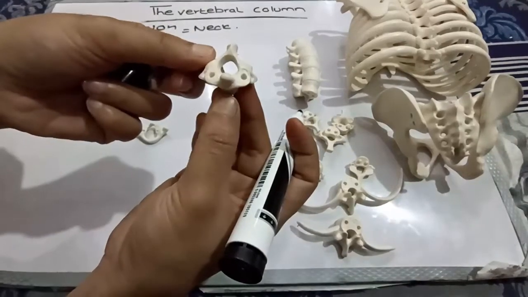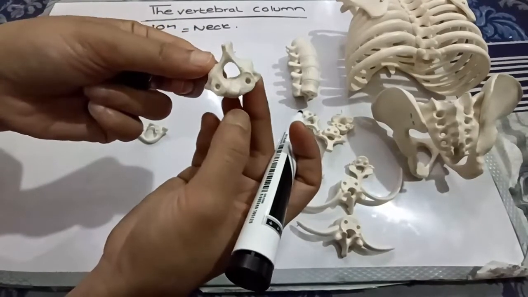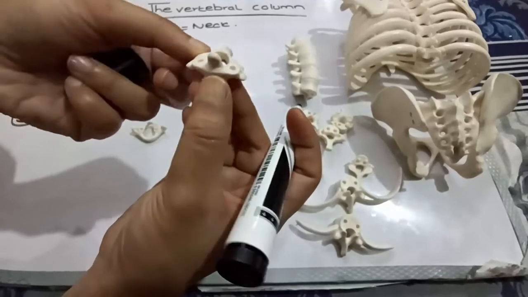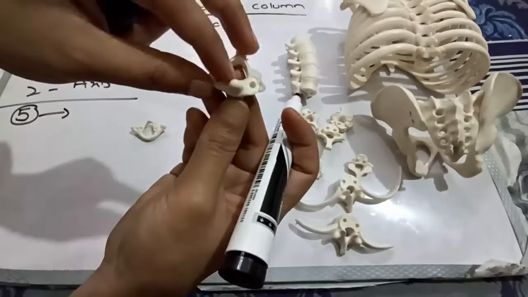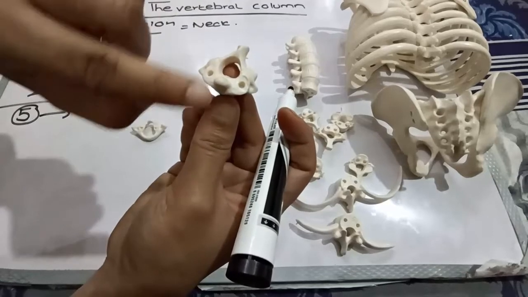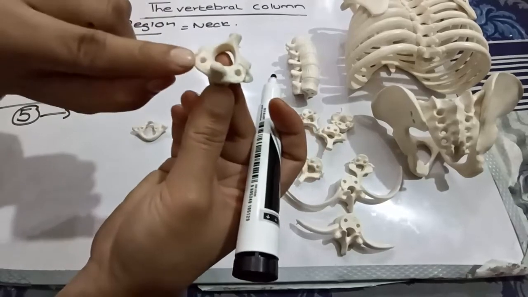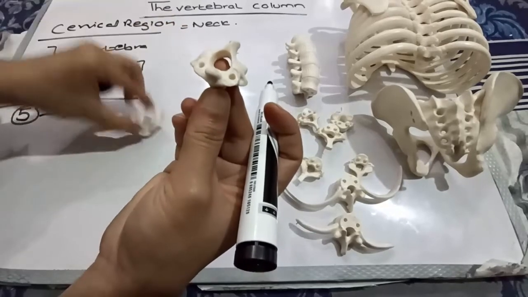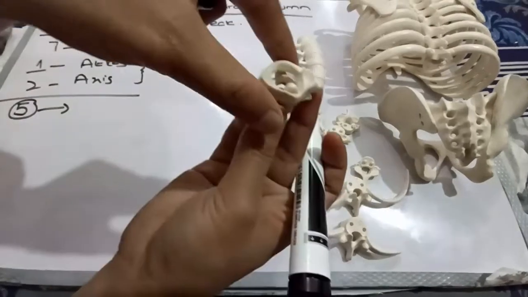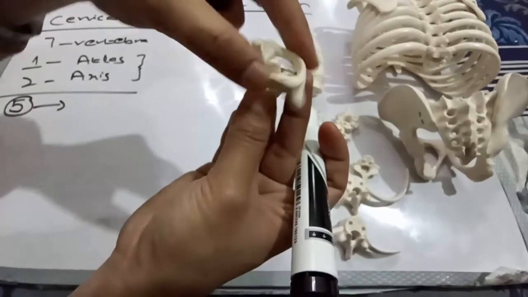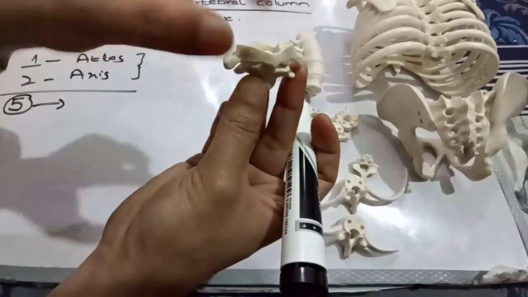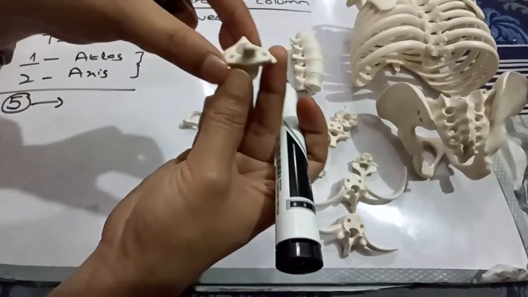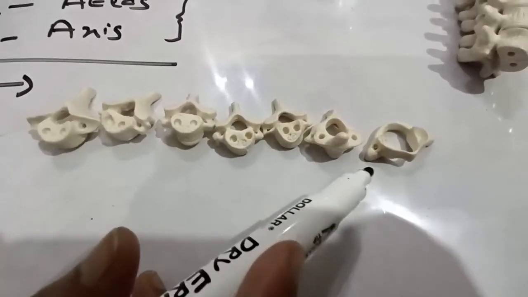Here you can view this second cervical vertebra in detail. It has a prominence, and this prominence is called the odontoid peg. With the help of this odontoid peg, the second cervical vertebra, which is called the axis, articulates with the first cervical vertebra, which is called the atlas. These 2 cervical vertebrae, the first one is called the atlas and the second one is called the axis. These are among the 7 cervical vertebrae.